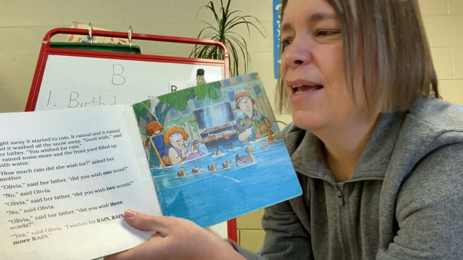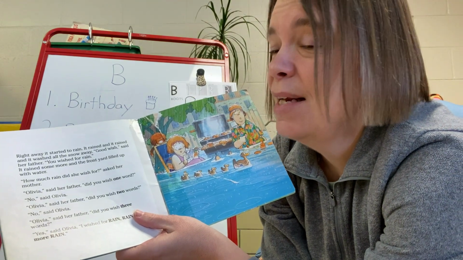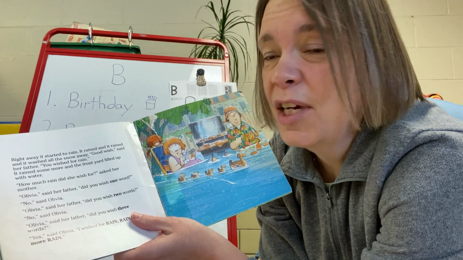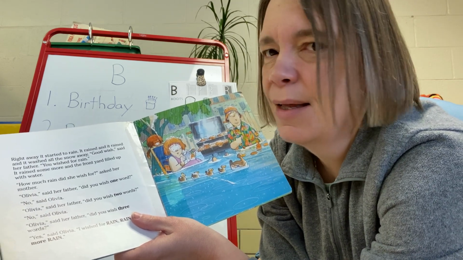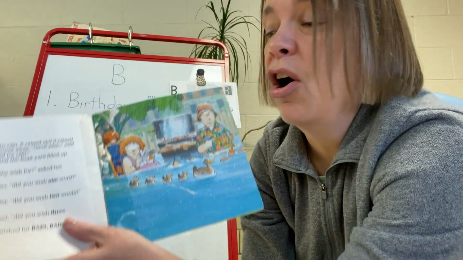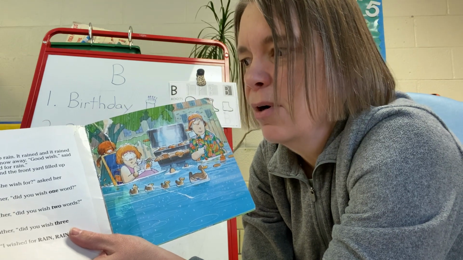Right away, it started to rain. It rained and rained and washed all the snow away. Good wish, said her father. You wished for rain. But then it rained some more, and the front yard filled up with water. How much rain did she wish for, said her mother.